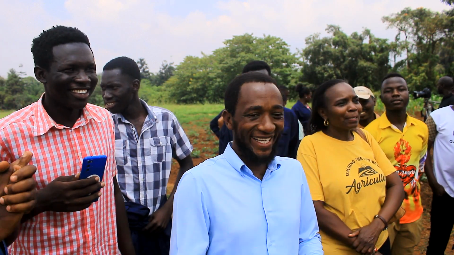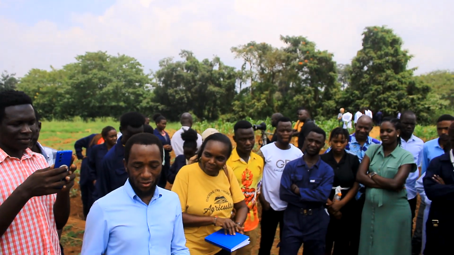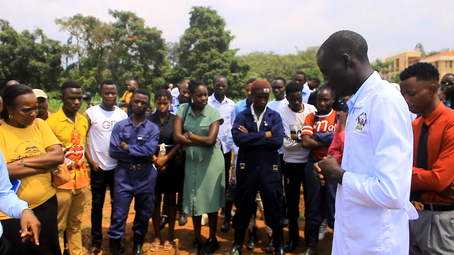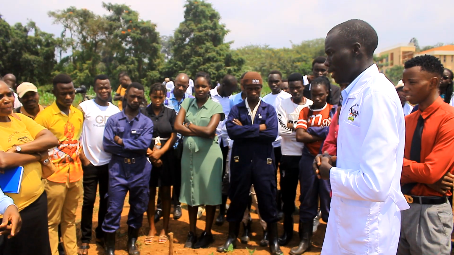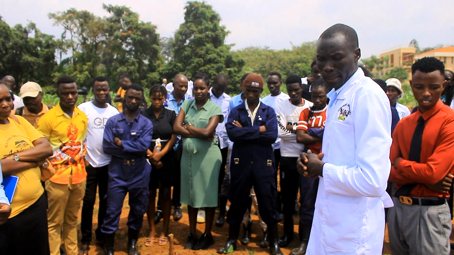For me, I got it also from the website. So when I look at your plants, your plants are taller than other plants. When did they germinate? We planted on the 13th. On the same day with others? The same day. Oh, but why are these a bit taller?